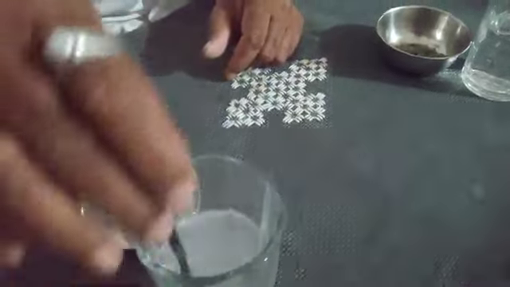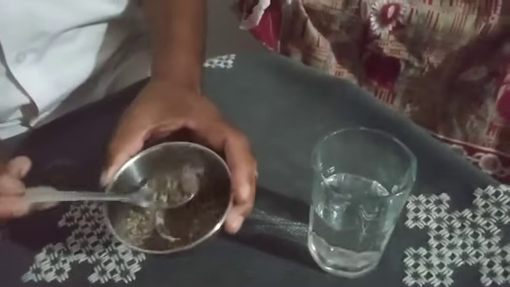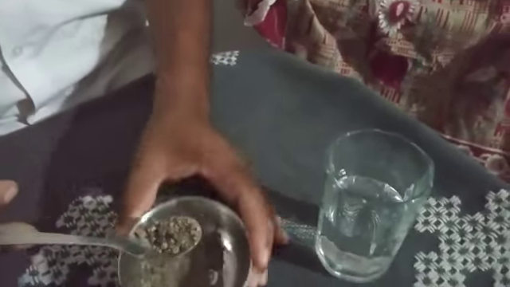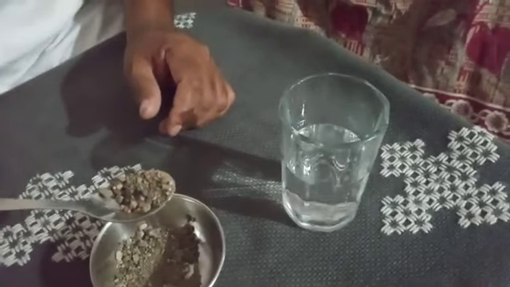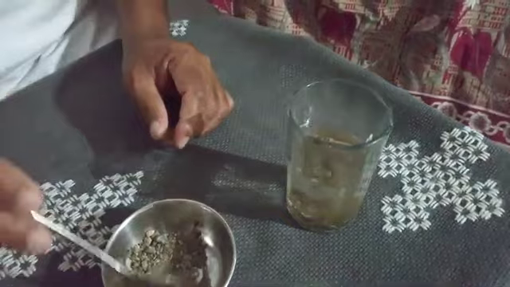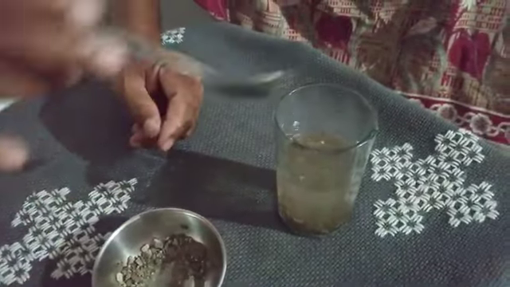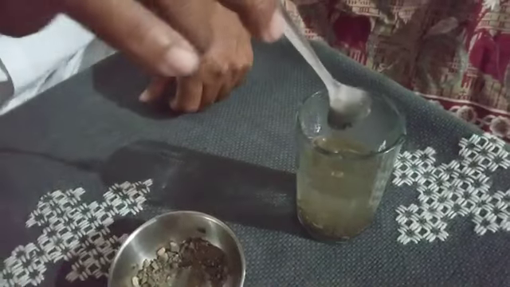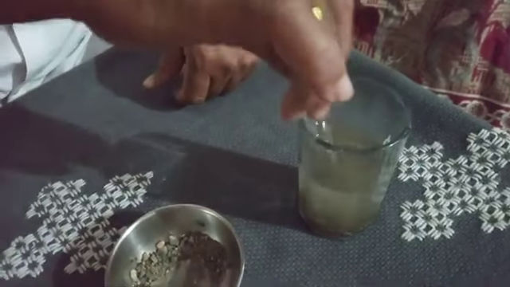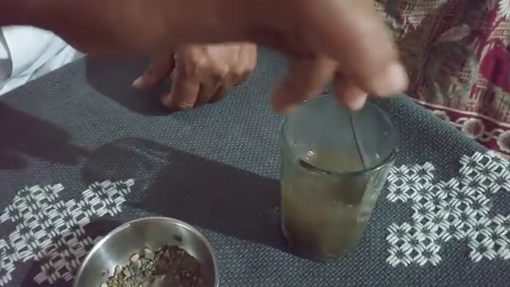Now, in the other glass of water, I am taking some soil or sand, and I will pour it in this glass of water. I will take half a spoon of sand, and I will stir the solution for some time.